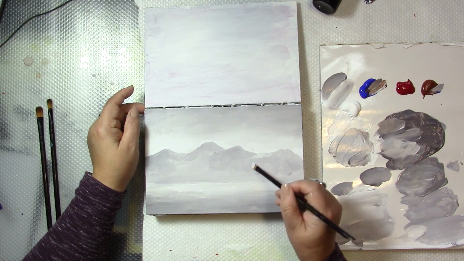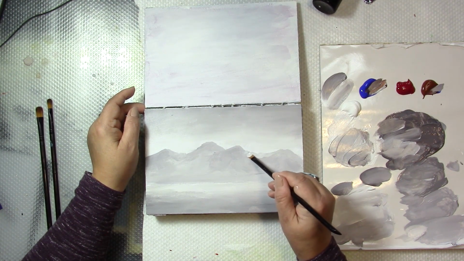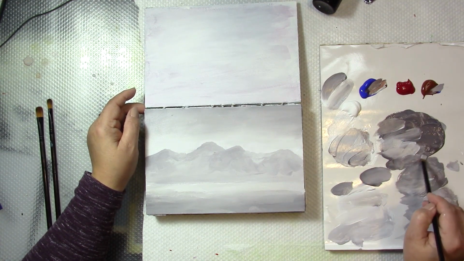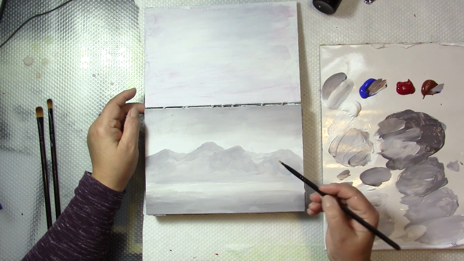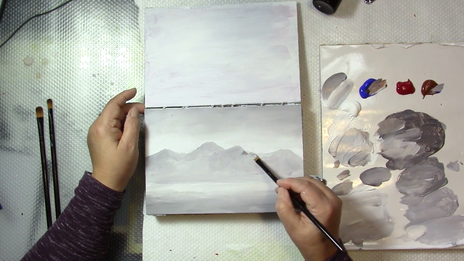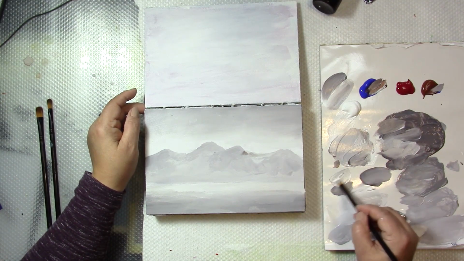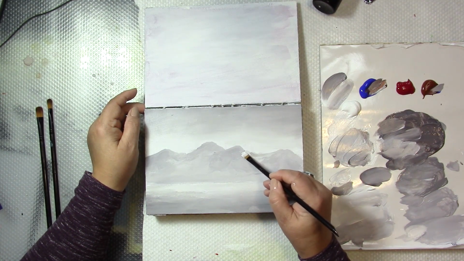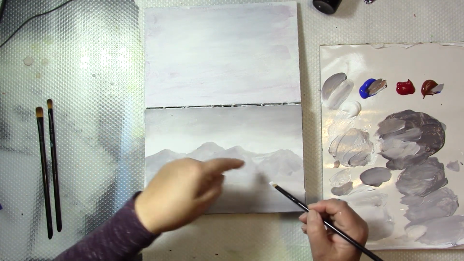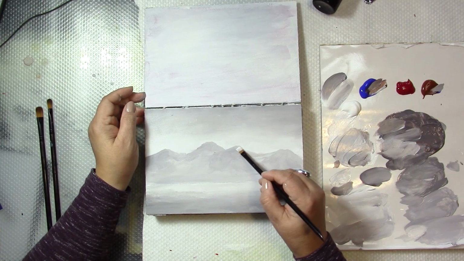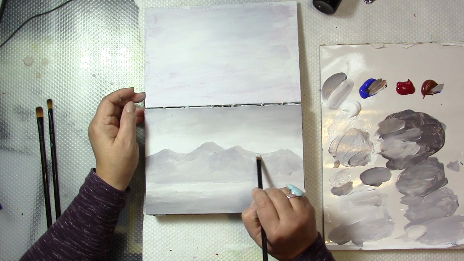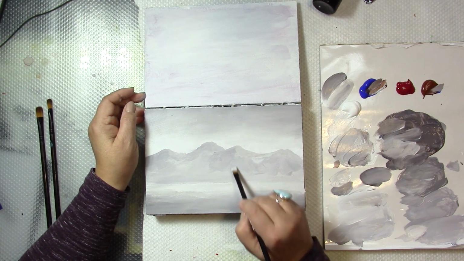And that's a little bit too light, but that's okay. I know that this will dry darker. But we're going to go here, and that might be a bit too dark. Yep. There we go. So remember, the left side's going to be lighter, the right side's going to be darker. But you just want to use that edge and just soften that just a little bit.